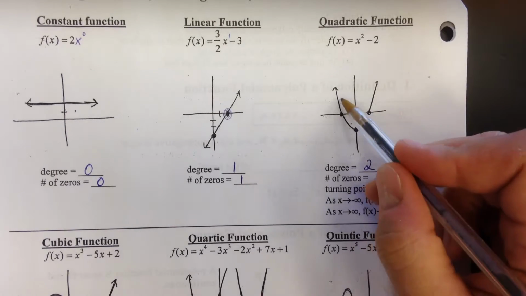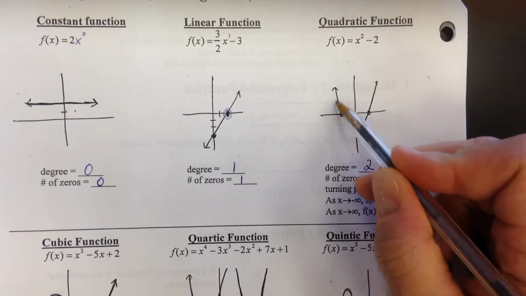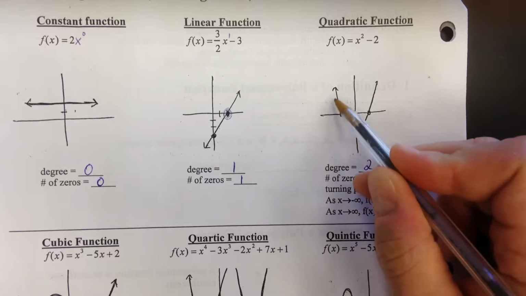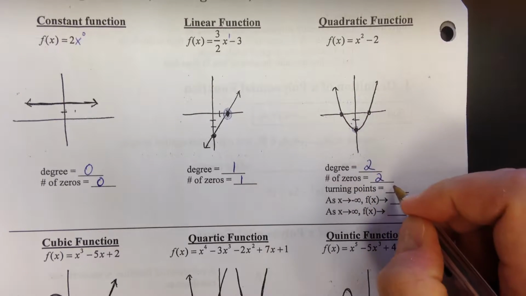The number of turning points is 1. In this case, it's the minimum. We go to the minimum and then we turn. So it's a decreasing function till we get to the minimum. Then it's increasing. 1 turning point.